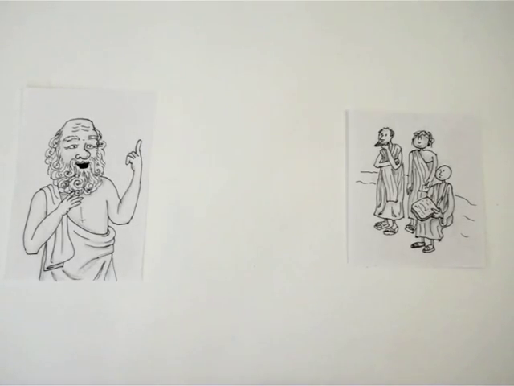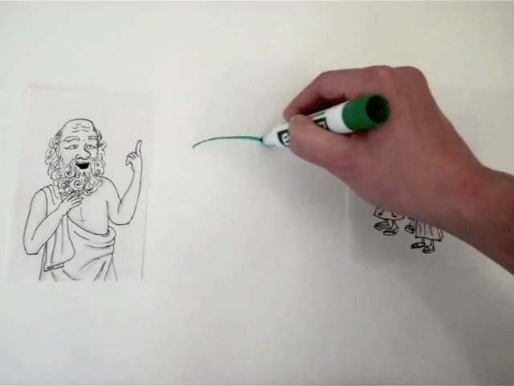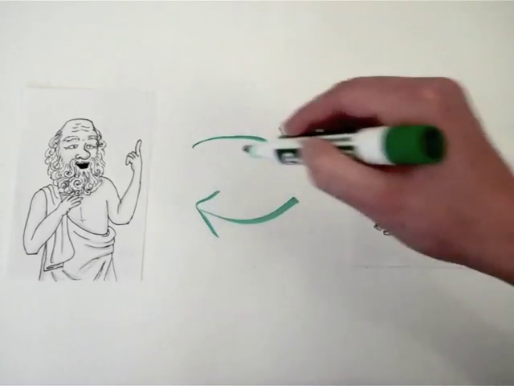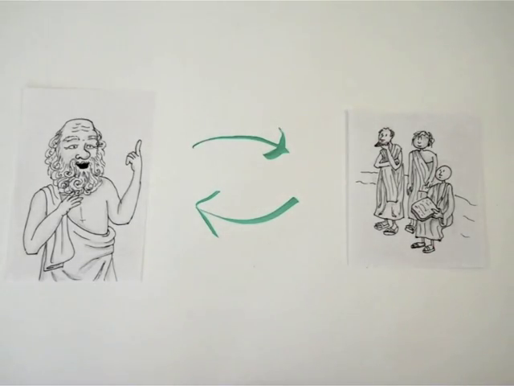This is just a new spin on an old idea. Over 2,000 years ago, the classical Greek philosopher Socrates used inquiry and dialogue to teach his students and make his classroom more interactive. This is called the Socratic method. Think of us as the Socratic method 2.0.